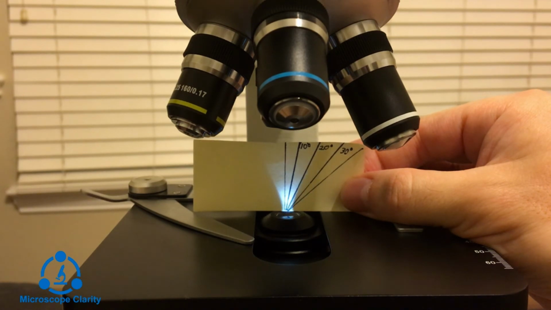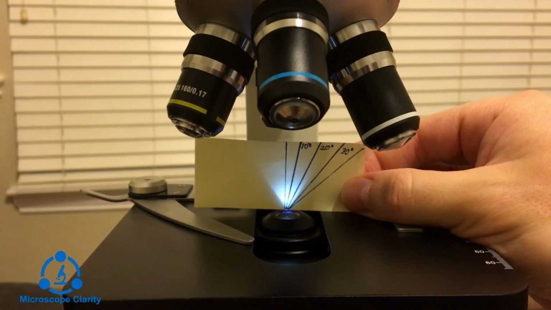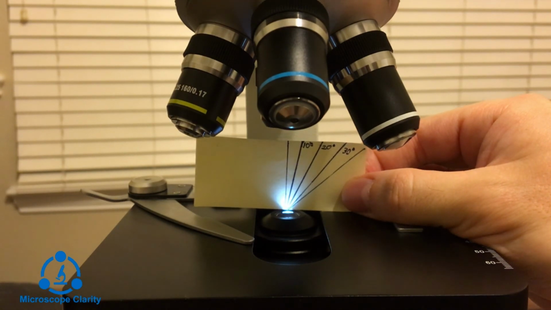Okay, so closing and opening. Now your condenser should have settings where you can adjust it to a specific numerical aperture. But this is just for illustration purposes, to show you how the angle of the cone of light changes. You could take the angle here, plug it into that formula, and calculate numerical aperture. So that's really all there is to numerical aperture, at least from a basic standpoint.